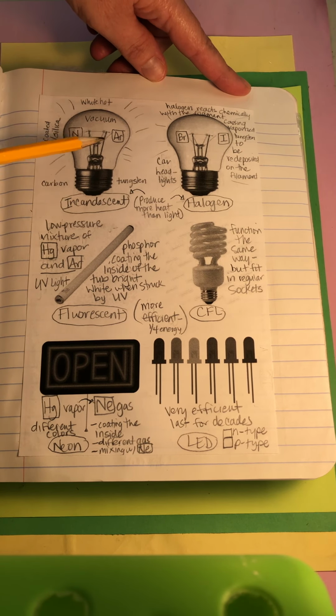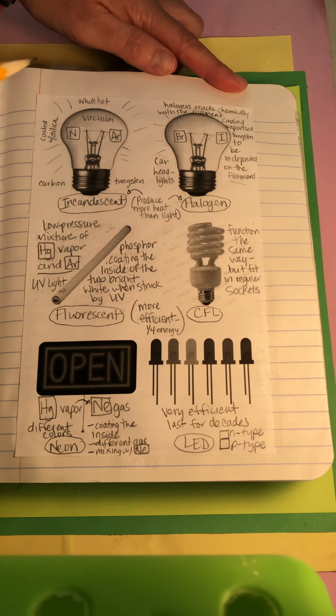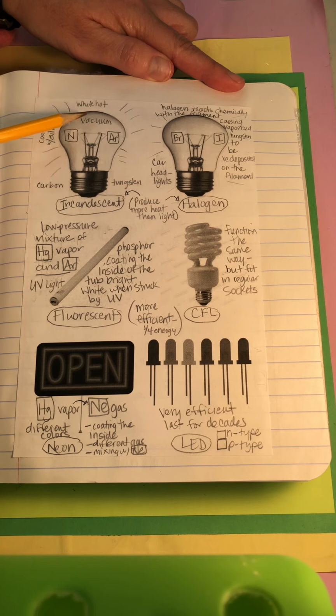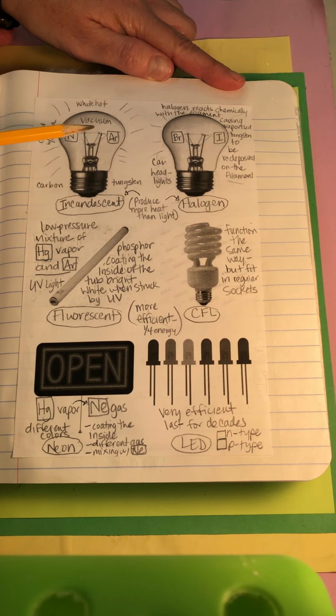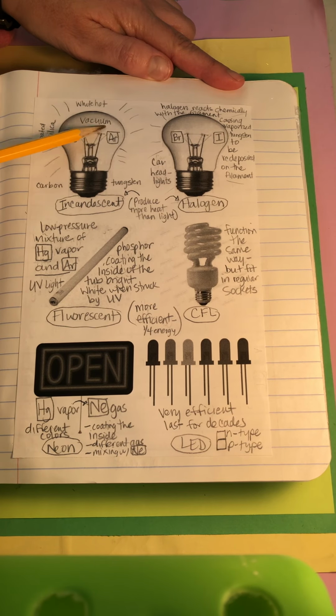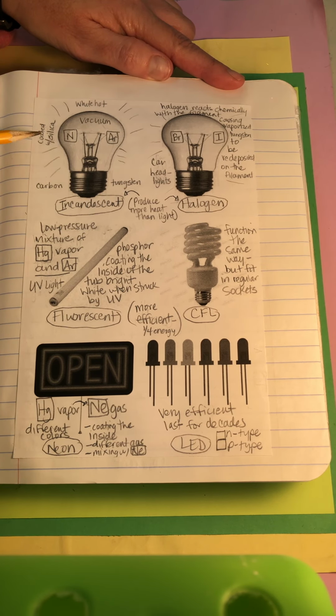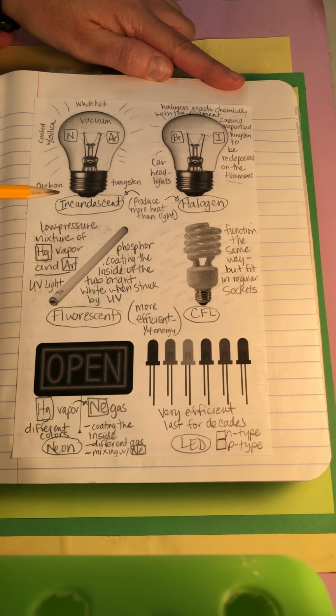Now, they started with the glass bulb being evacuated, a vacuum, so that when the electricity came across the wire, it wouldn't just ignite in the presence of oxygen, having that combustion. So they took the oxygen, the air out, and made a vacuum. Later on in time, they started filling the glass area where the filament was housed with nitrogen and argon. So nitrogen, argon.